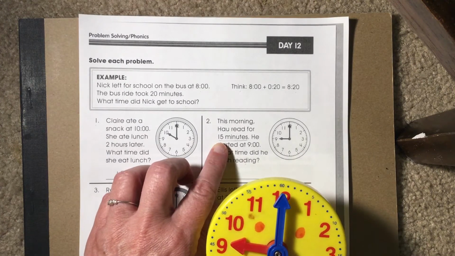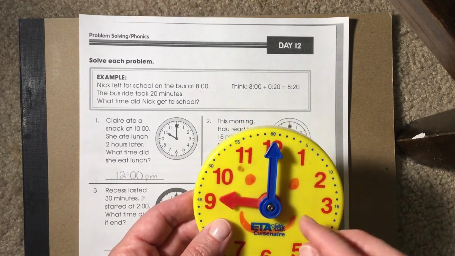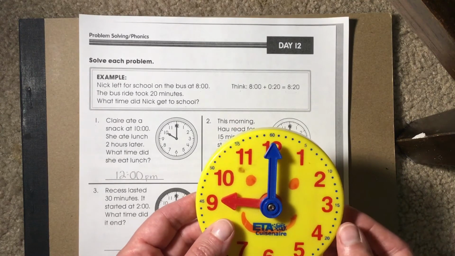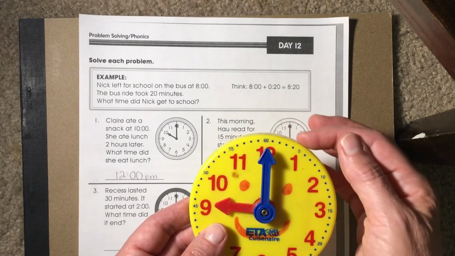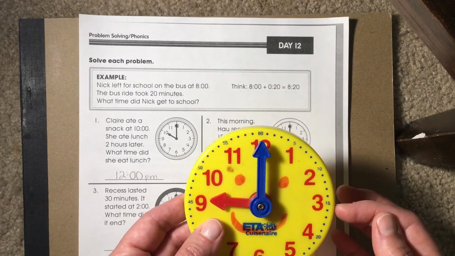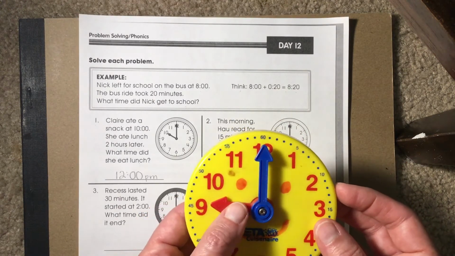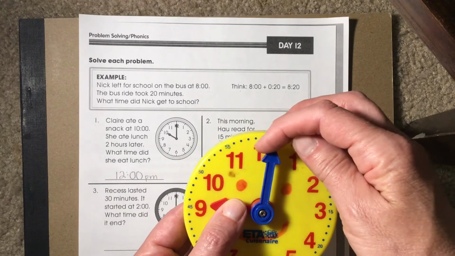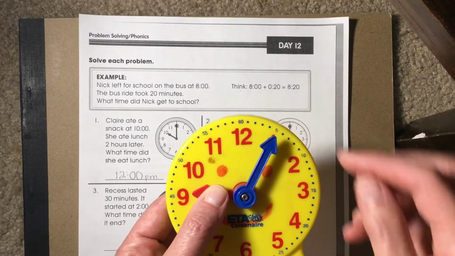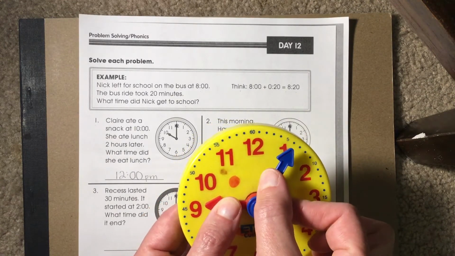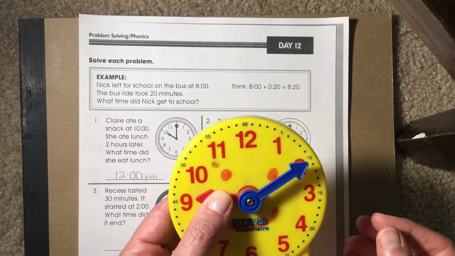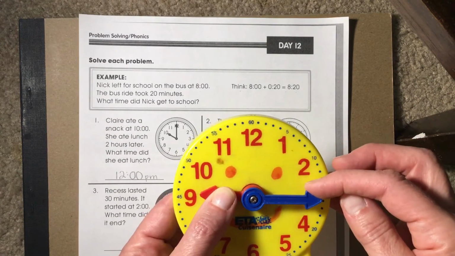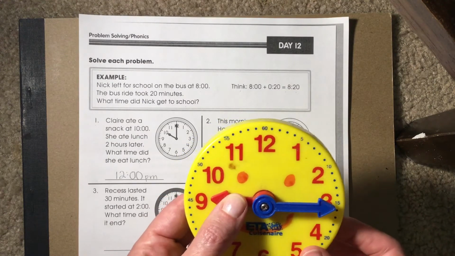That's how long Hal read for. Remember, we use the minute hand. We're talking about minutes. And we count by 5s on the clock. So here we go. 5, 10, 15 minutes past 9.